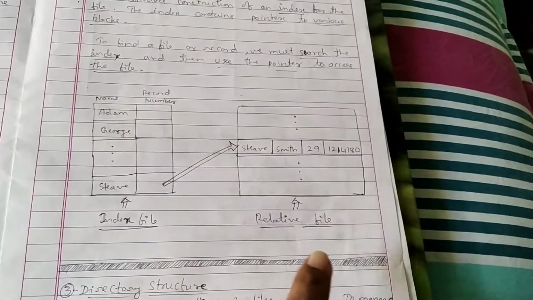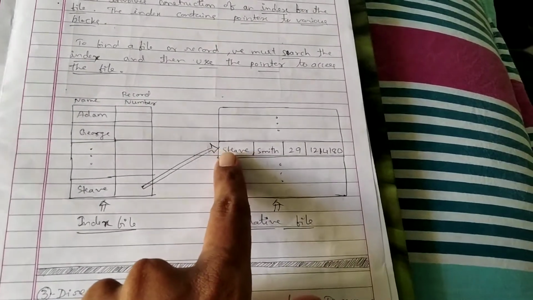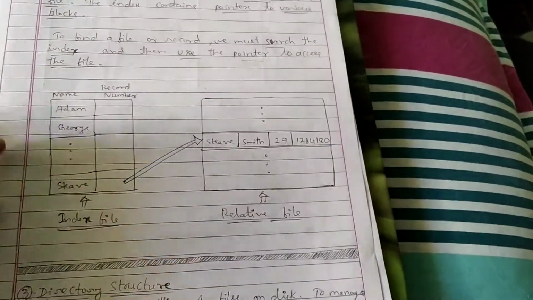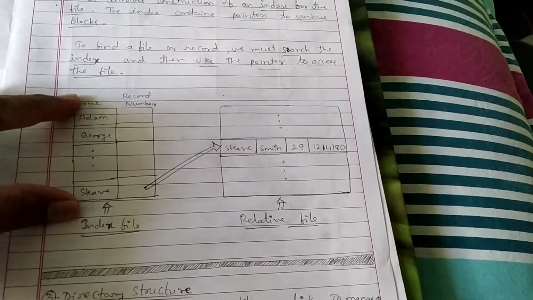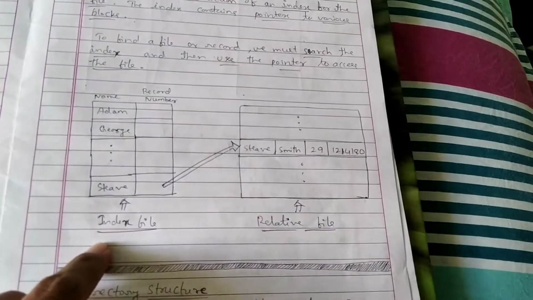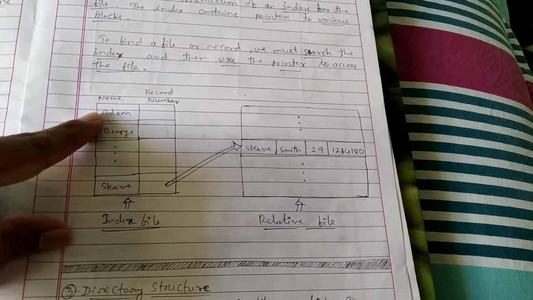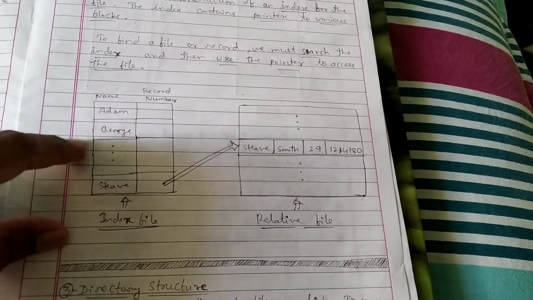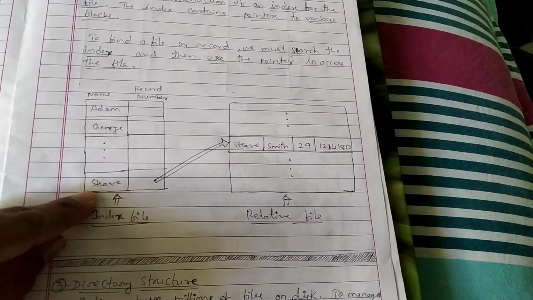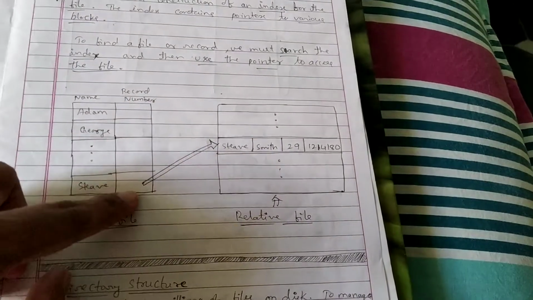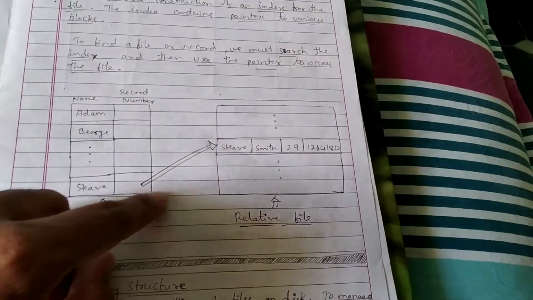The relative file contains details of each and every file which you see in the index file. In this index file you can see files like Adam, George and Steve, and their record numbers are shown through a link.